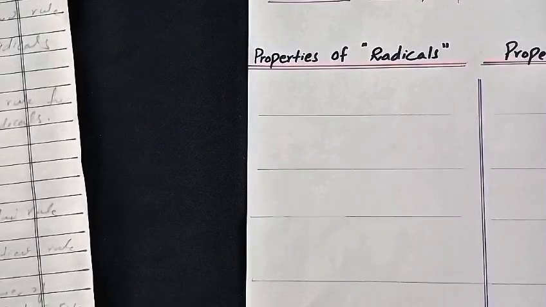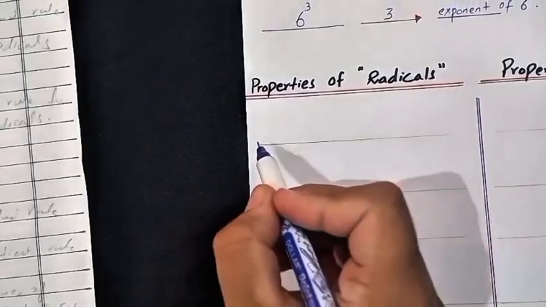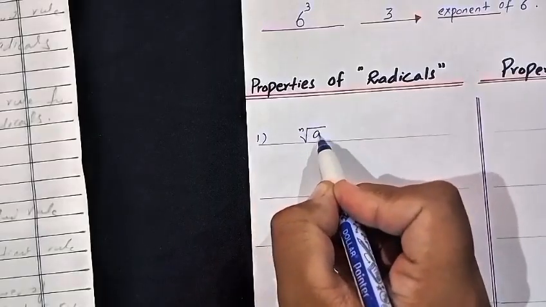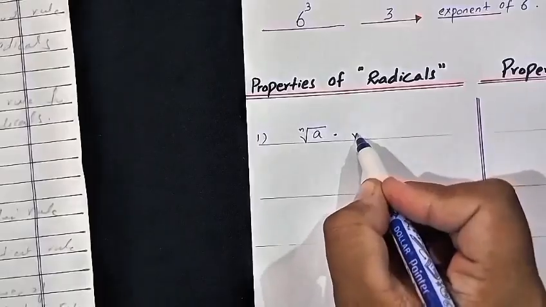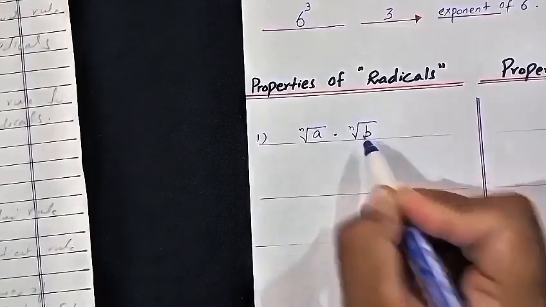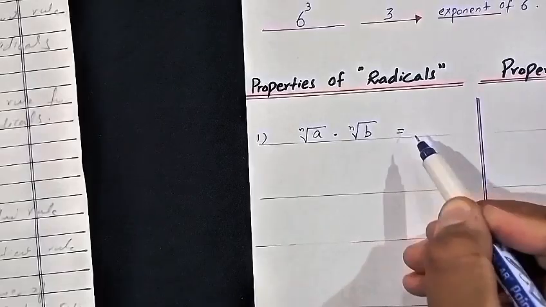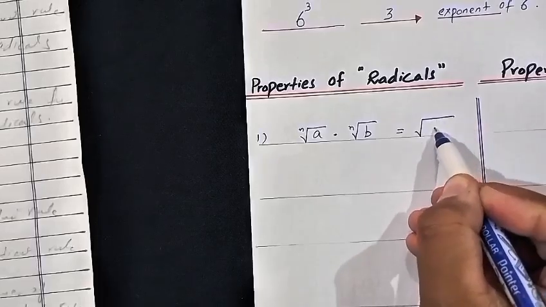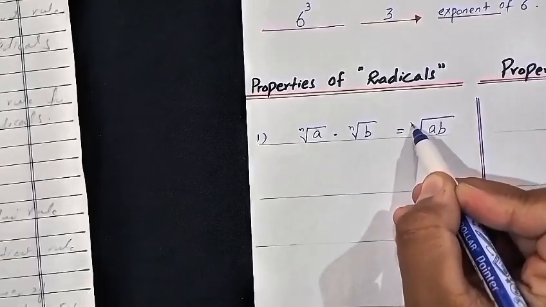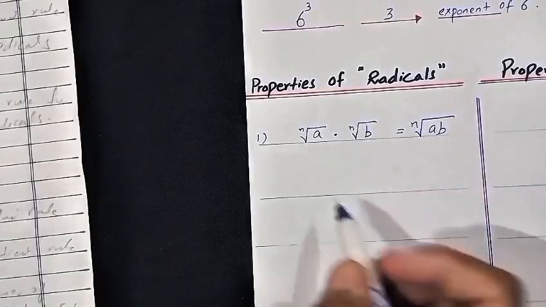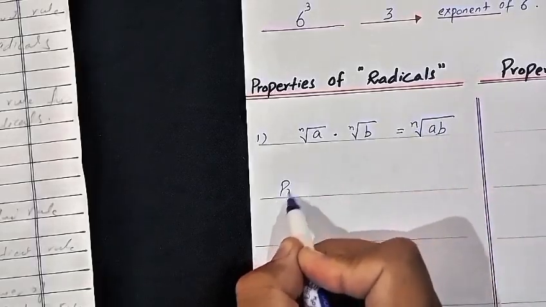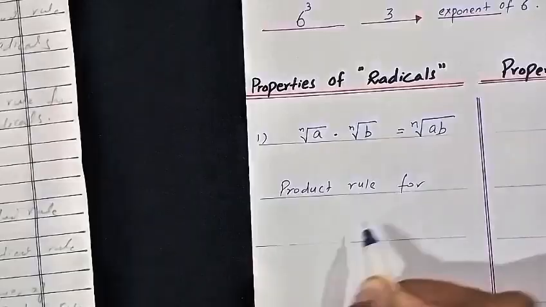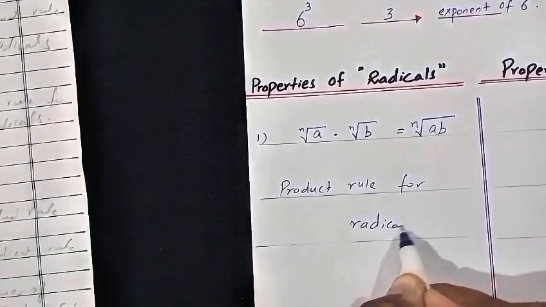Now we will learn the properties of radicals. The product of two radical expressions, like nth root of a multiplied with nth root of b, can be written as a product under a single radical with the common index n. This is called the product rule for radicals.